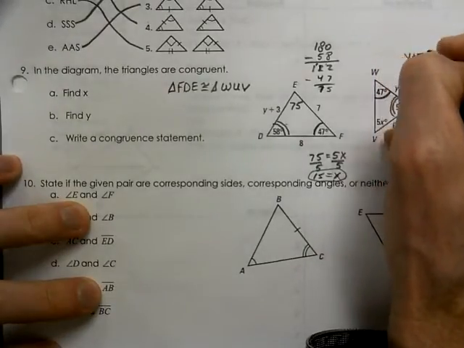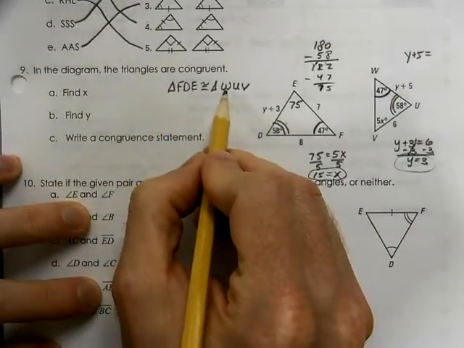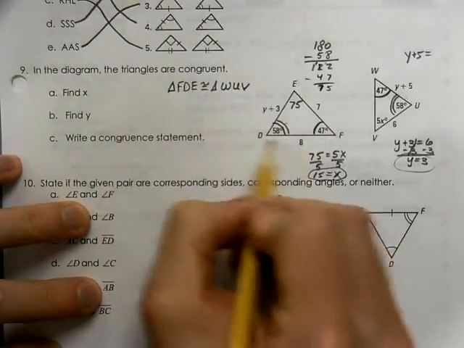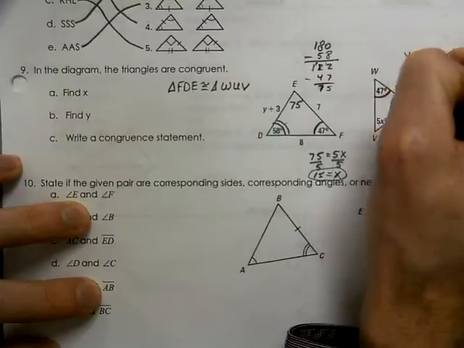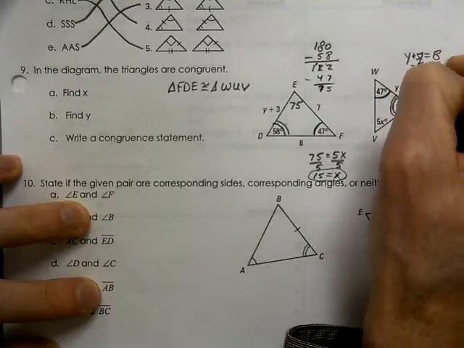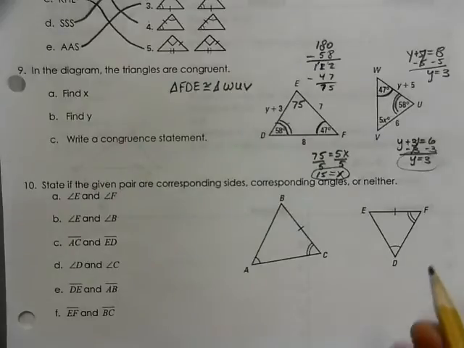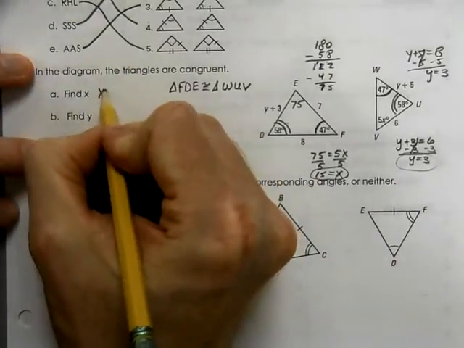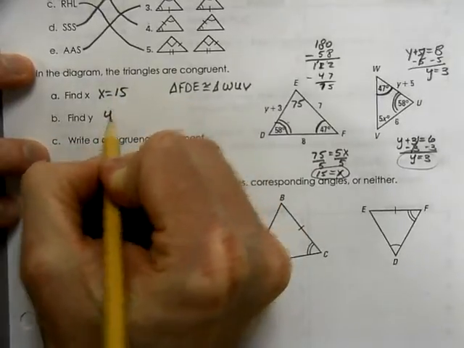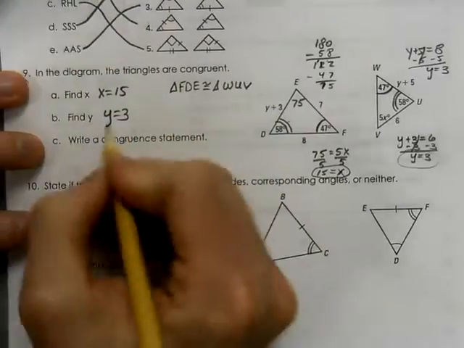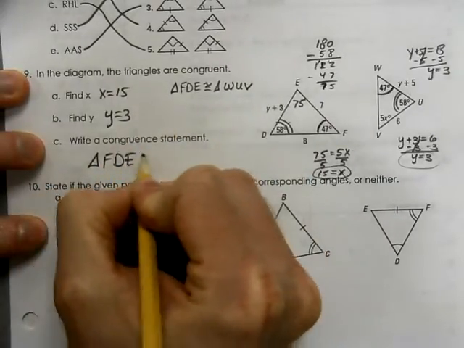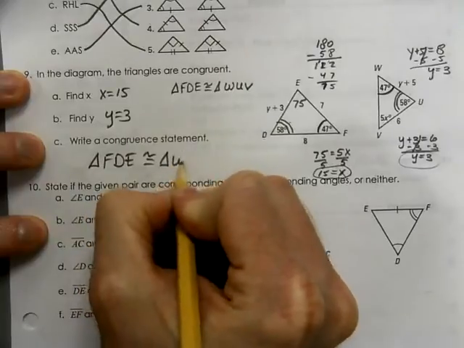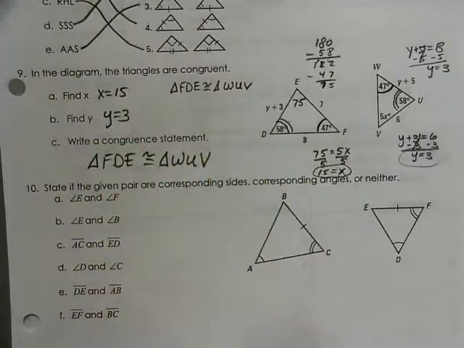So Y plus 5 has to equal FD, which is 8. So when you subtract it, you get 3 also. So of course, y is 3. You didn't really have to do it twice. So x equals 15 and y equals 3. So our congruent statement, we've already said, I guess, FDE is congruent to triangle WUV.